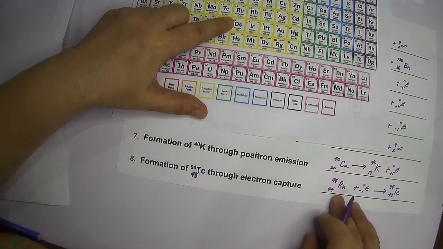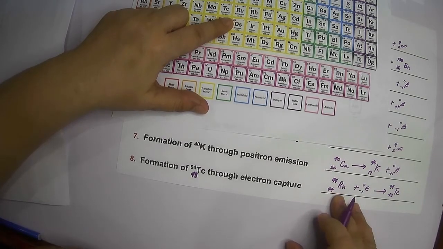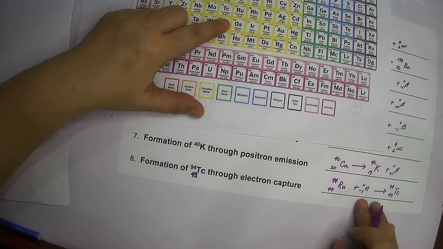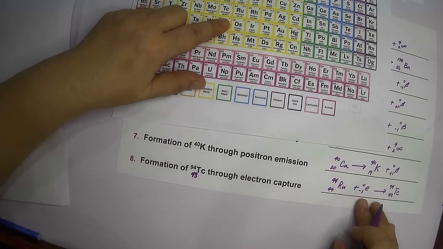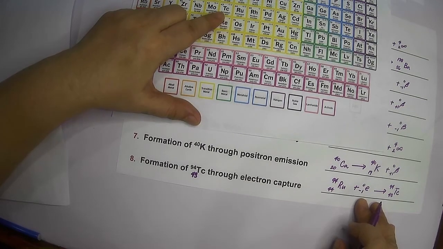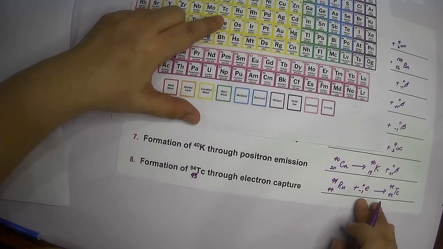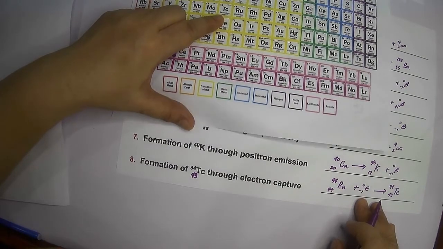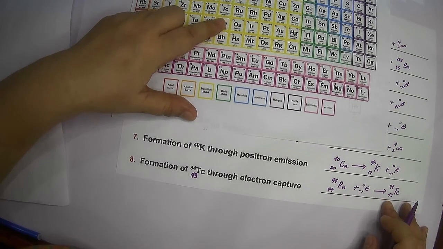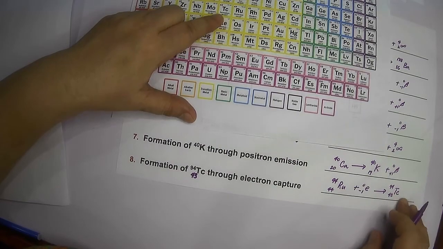So the parent nuclide is ruthenium-94 capturing an electron, or a K capture, which is the electron on the K energy level, the very first main energy level near the nucleus. The product is technetium-94.